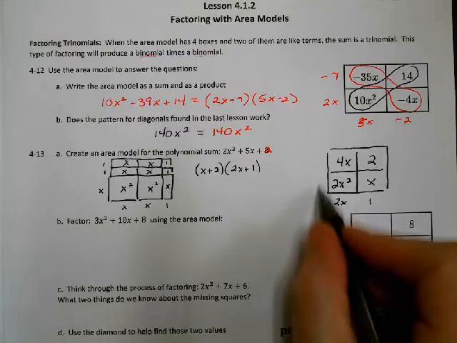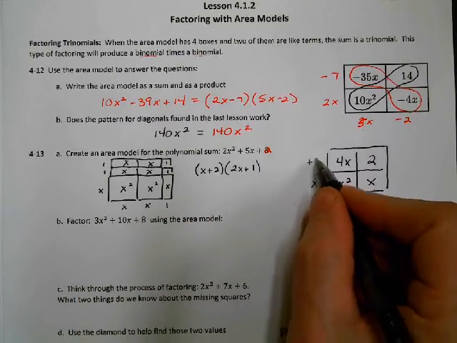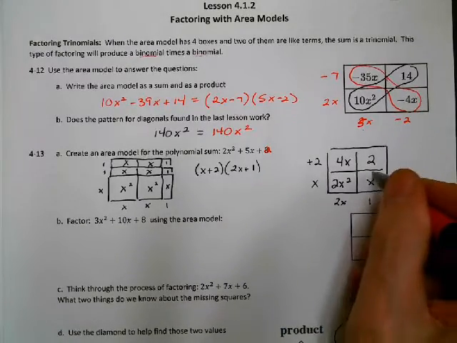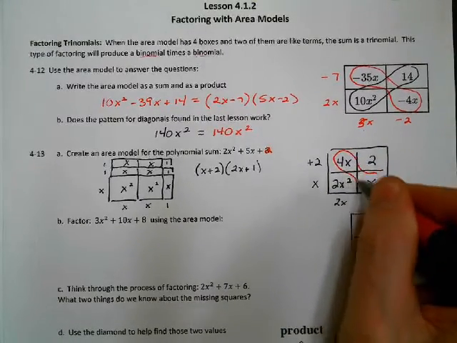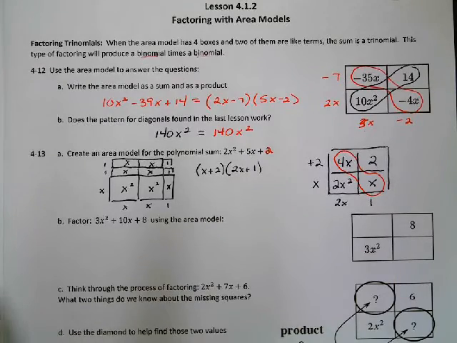And then this side we said was x plus 2. And yeah, it's still working, x plus 2. So what we're seeing here is the really difficult part is finding out how to split up this 5x that's sitting here in the middle. All right.